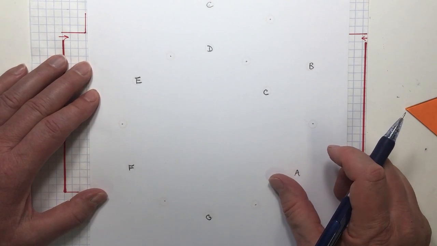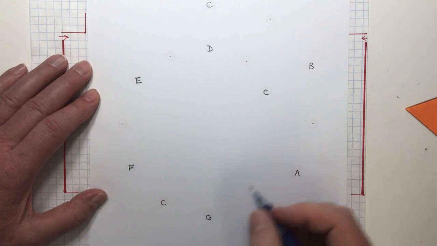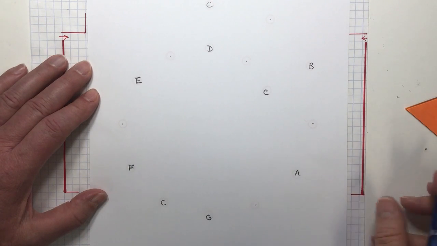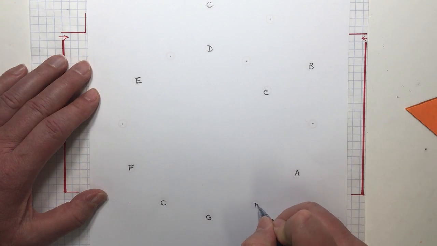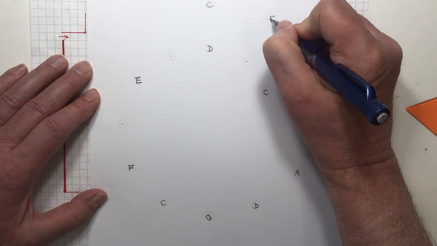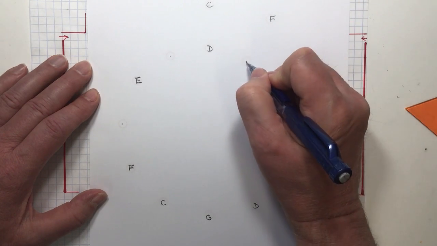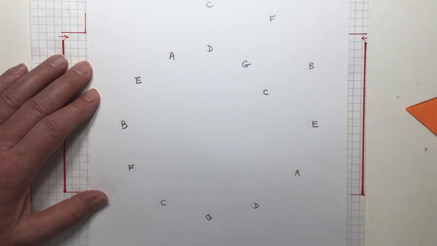Start at 7 o'clock with C again and move counterclockwise through the C order, skipping every other point. C, D, E, F, into G, A, B.